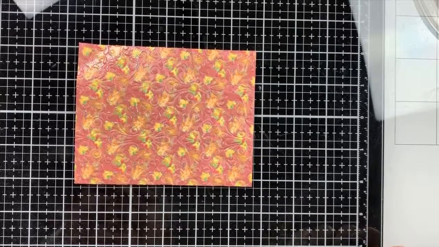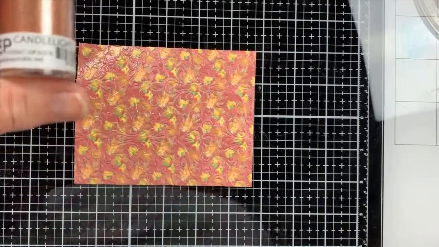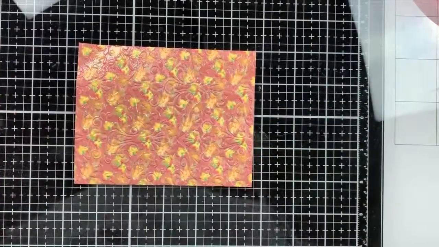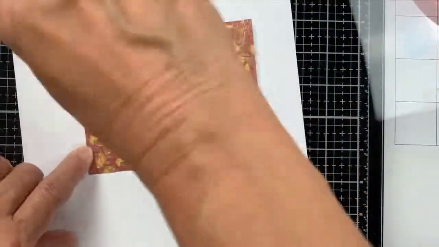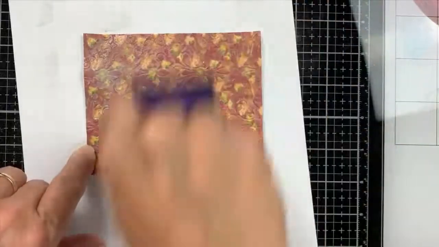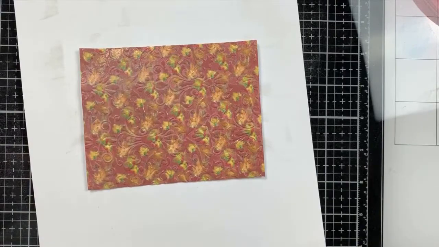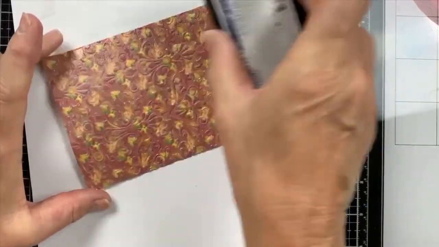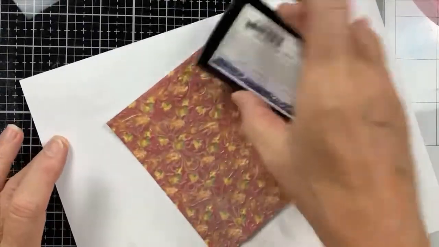So I've decided I want to add some Candlelight embossing powder. Just put my clear away here. And what I want to do with this is we're just going to go around the edges to kind of give it that framed look. And I'm just going to hit the whole thing with my anti-static pad again. And then some embossing ink, but I'm only going to do the edges. So I'm kind of just doing the edges, kind of random tapping, just around the edges like this.